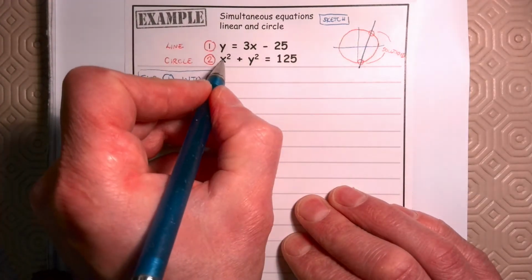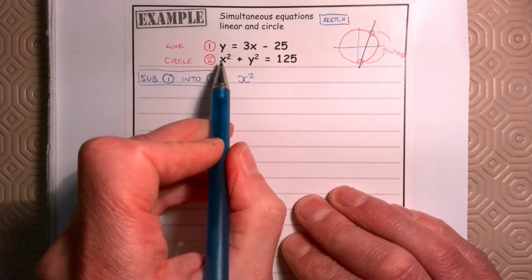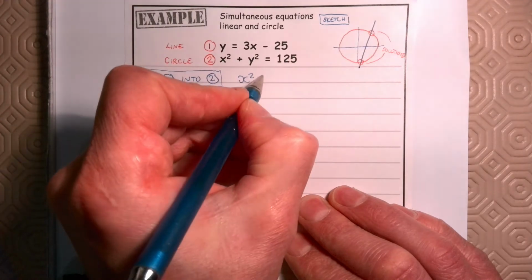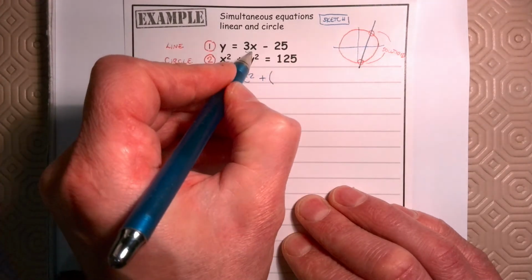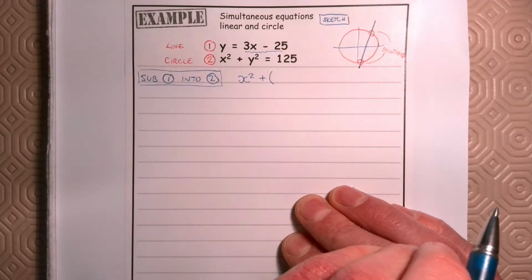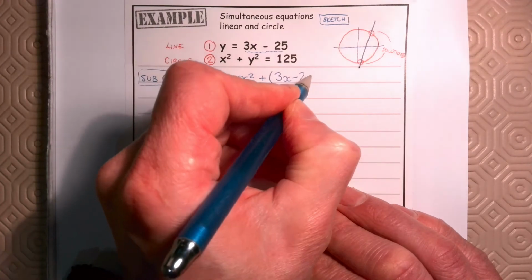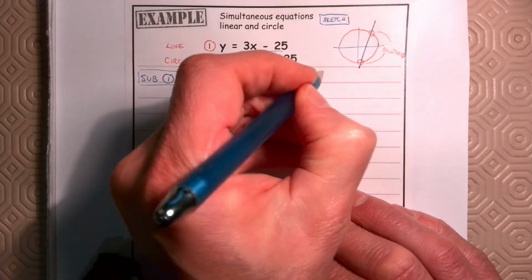So we will get x squared, the beginning of this equation here, and then plus y squared. Well, y is that stuff. So y is 3x take 25, but I need to square all of y.